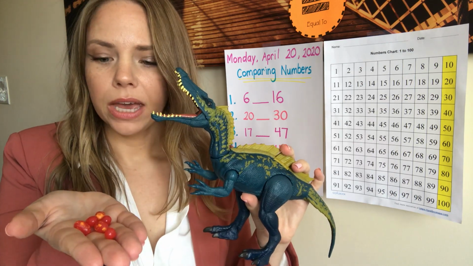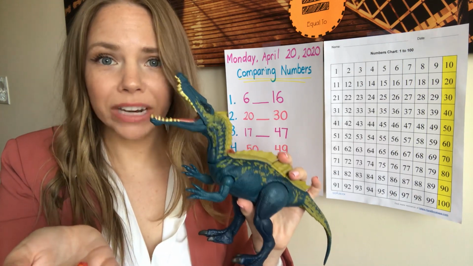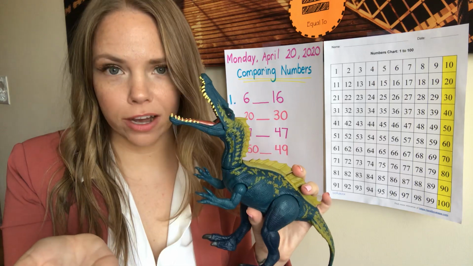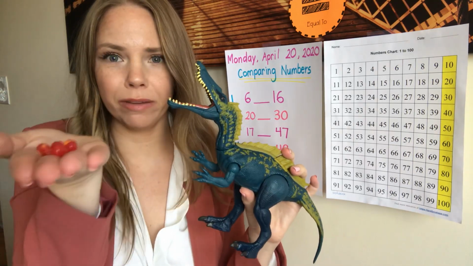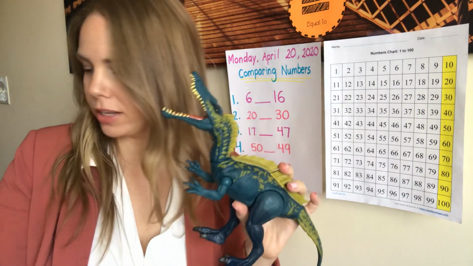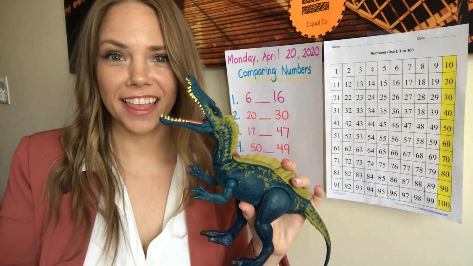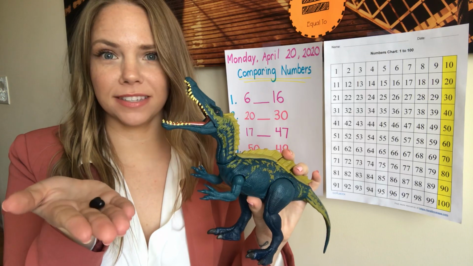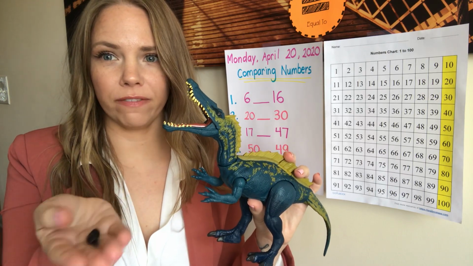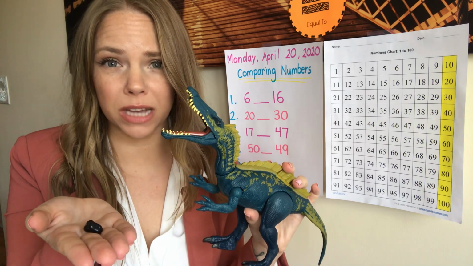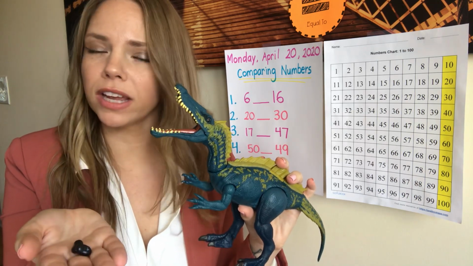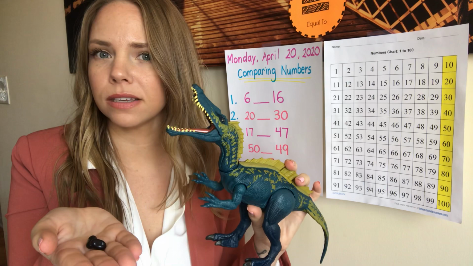Now, if I want to feed my very, very hungry dinosaur some jelly beans, do you think that I would choose to feed him the 6 jelly beans or the 2 jelly beans? What do you think? If I want to make sure that he doesn't feel hungry anymore, I want to give him as much food as possible. Would I give him 2 or would I give him 6?